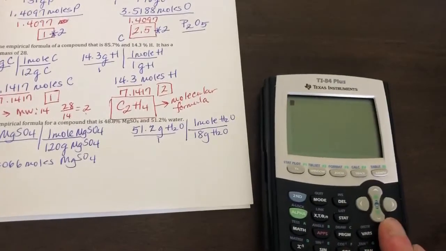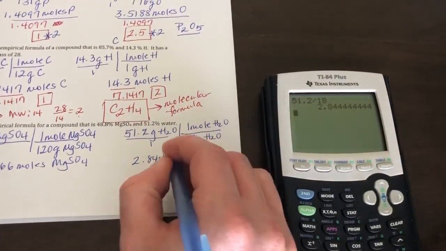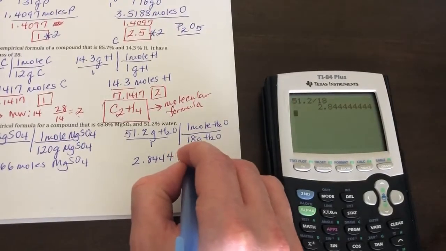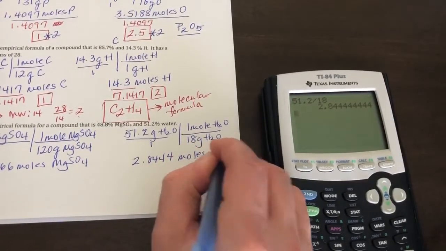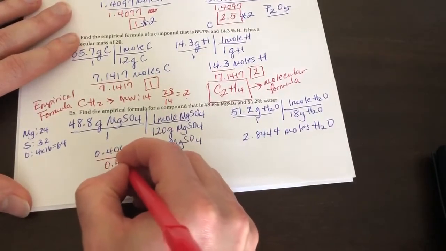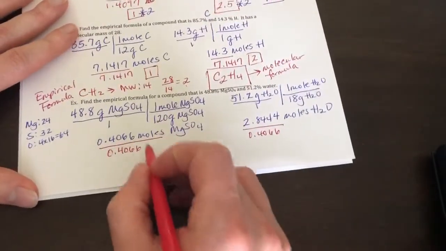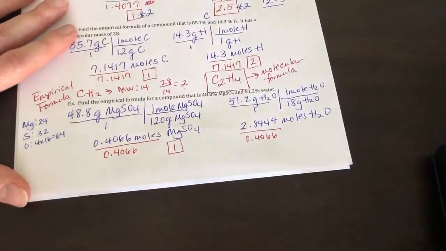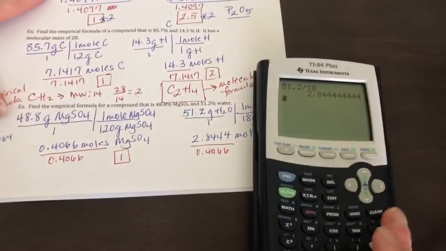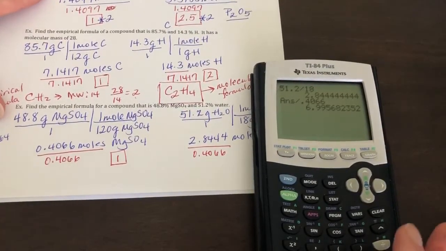Okay, and then 51.2 divided by 18 gives you 2.844 moles of water. Okay, so we're going to divide through by the smallest number. Okay, so we get a 1 right here. Anything divided by itself is 1. And then 2.844 divided by 0.4066, you should get 7.